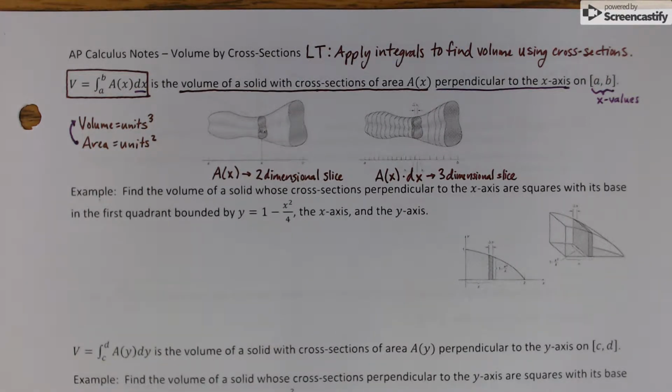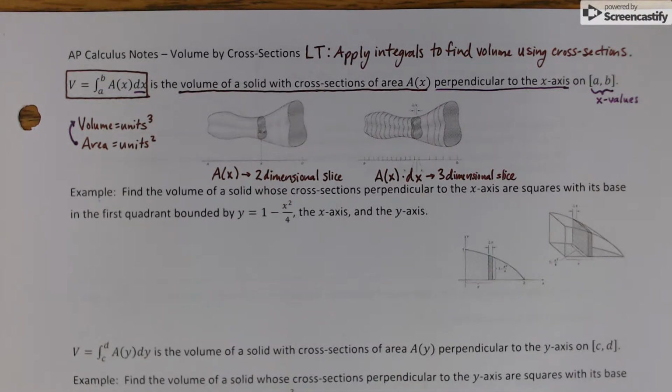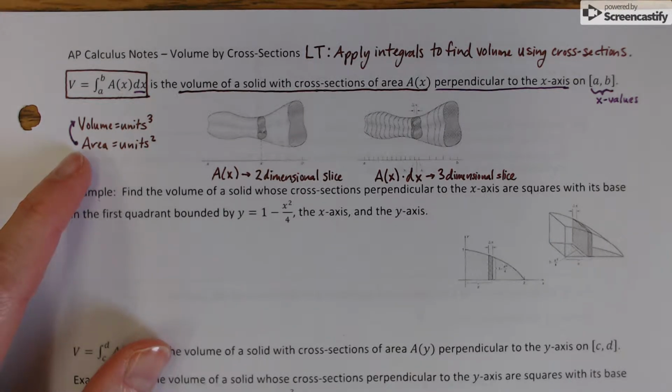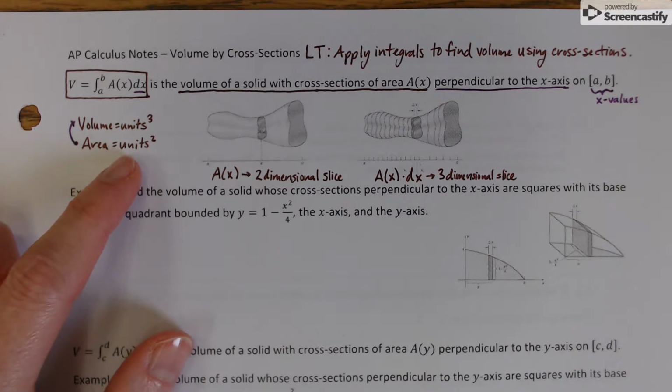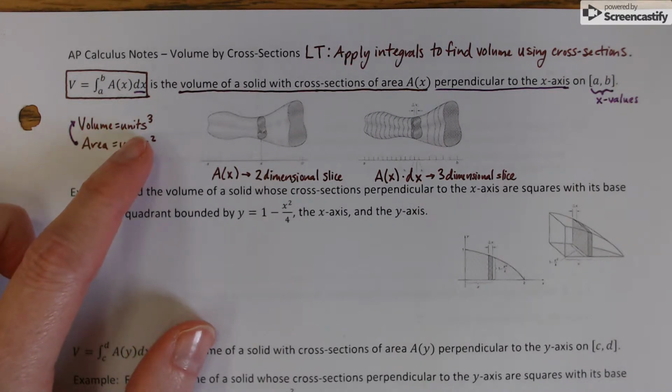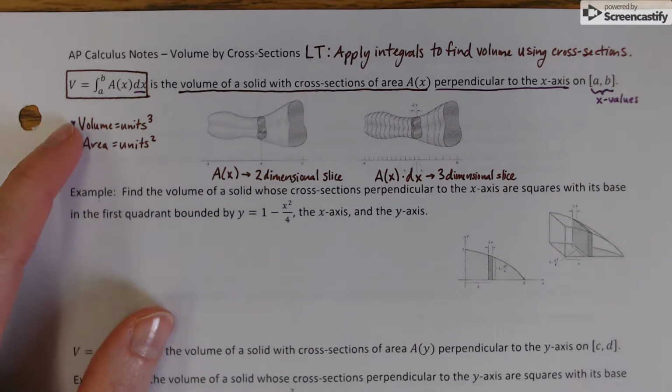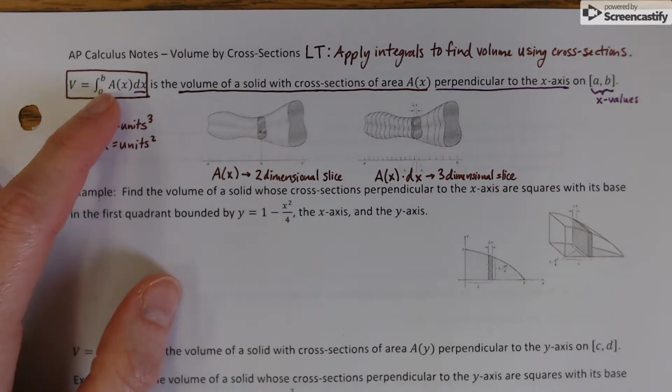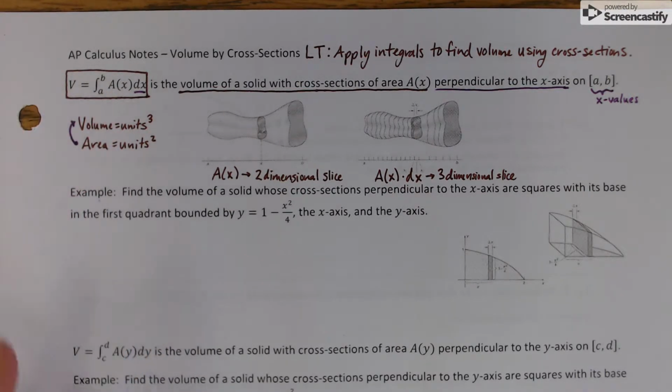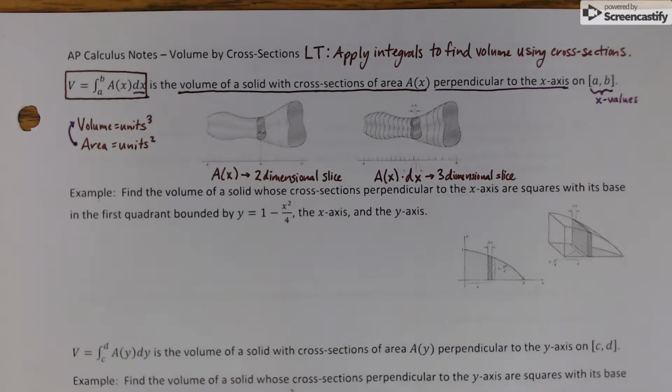We've been using integrals to find the area between two functions, but we can also use integrals to find the volume of a 3D figure. The reason this works is because we know that area has units squared and volume has units cubed. So to go backwards and add 1 to the power of the units, we would take the integral of area to get the volume.